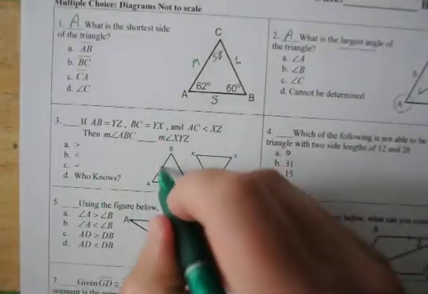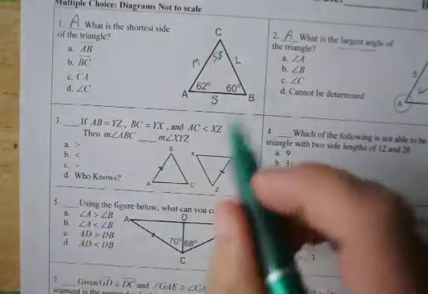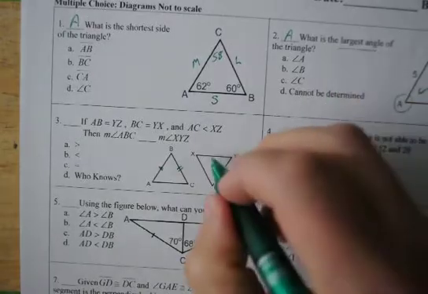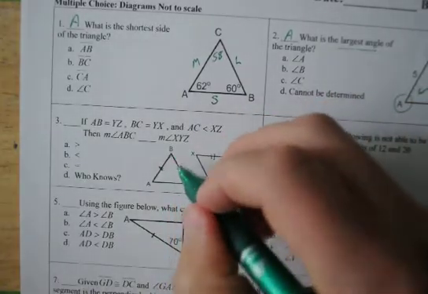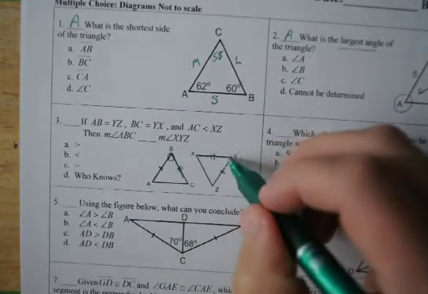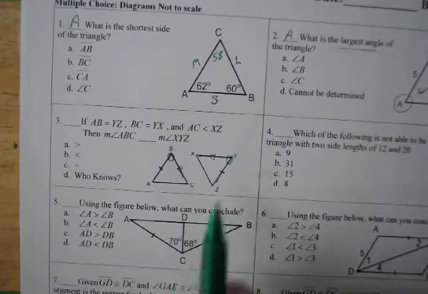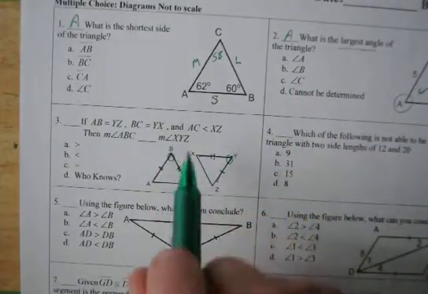If AB is the same as YZ and BC is the same as YX, we've got the hinge thing here. There's a hinge using the two congruent sides as the sides of the hinge, and we can compare using the Hinge theorem.